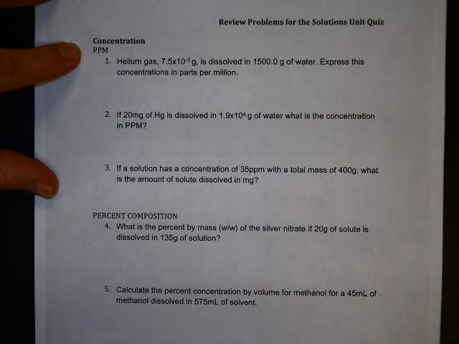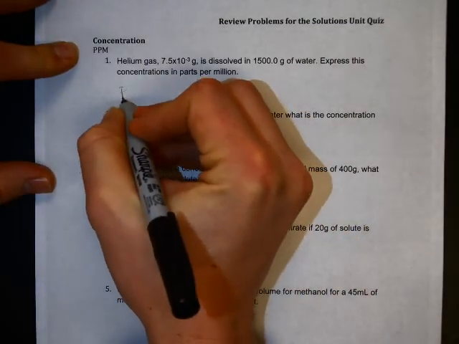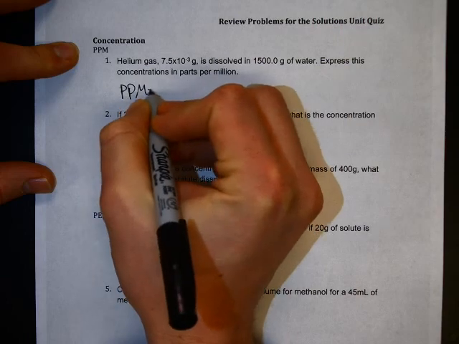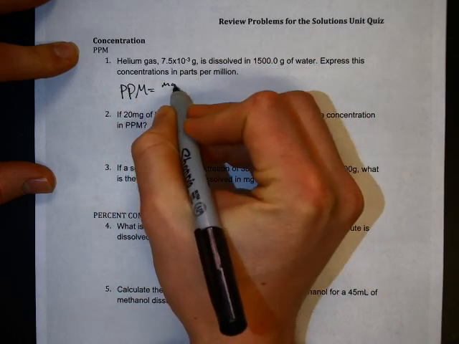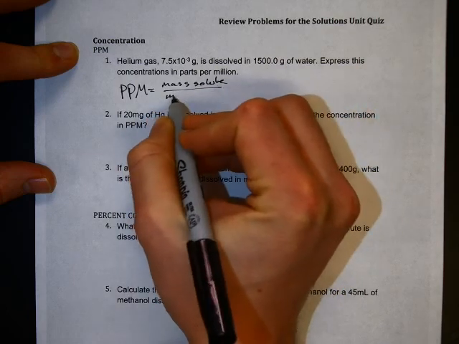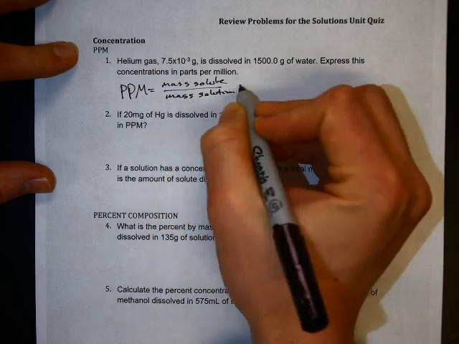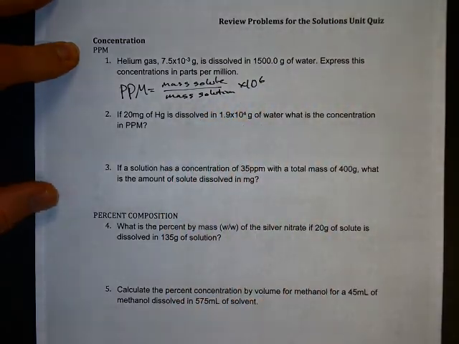The first one says that helium gas, specifically 7.5 times 10 to the minus 3 grams of it, is dissolved in 1500 grams of water. Express this concentration in parts per million. And remembering that our parts per million equation is equal to mass of solute over mass of solution times 10 to the 6th power.